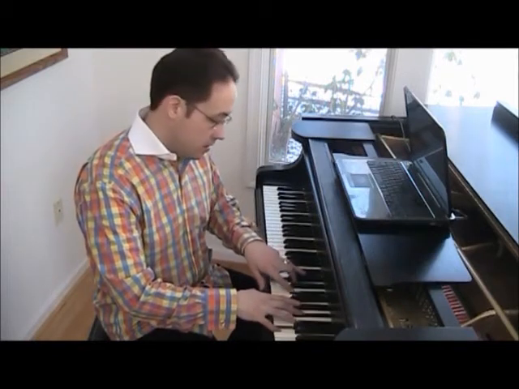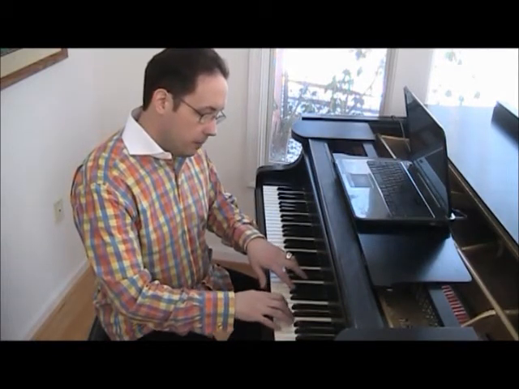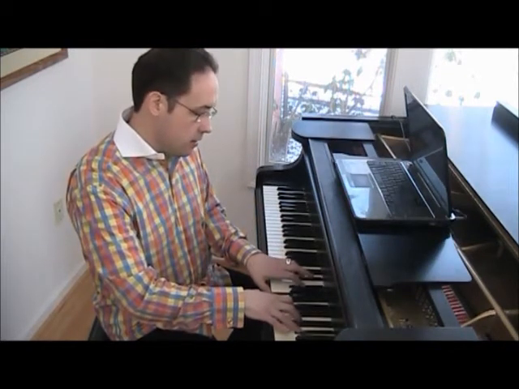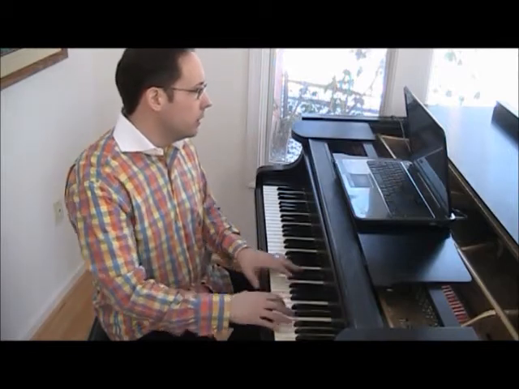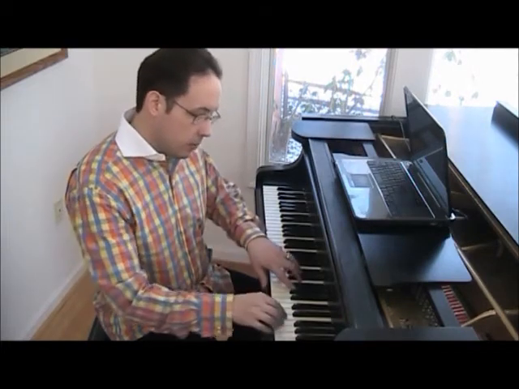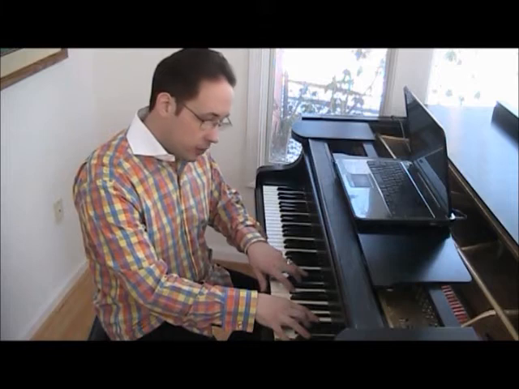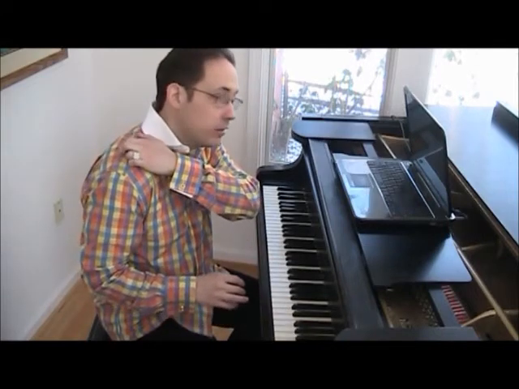B augmented over C augmented with triads, or B diminished 7 over C diminished 7. Or if you go above, it's a whole step or more. So it'd be D sharp augmented over C augmented for the augmented scale, and it would be D diminished 7 over C diminished 7. So it's a whole step above or more.